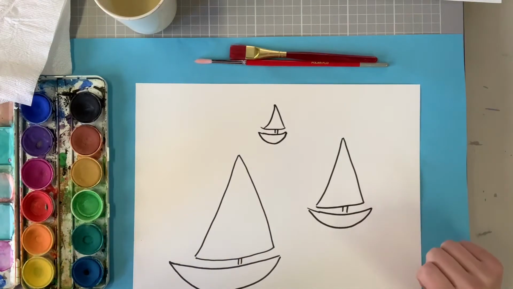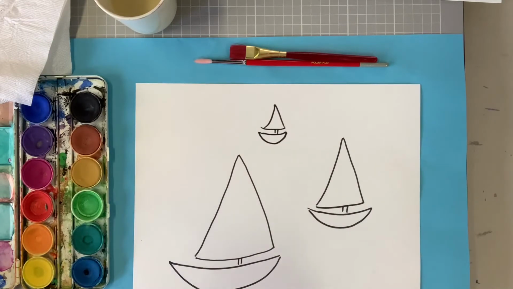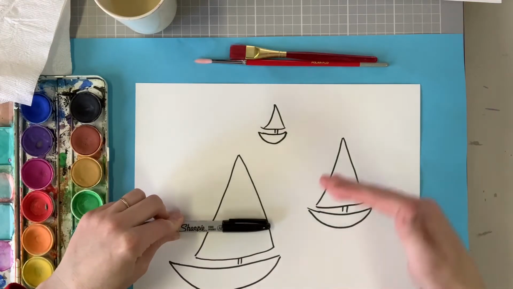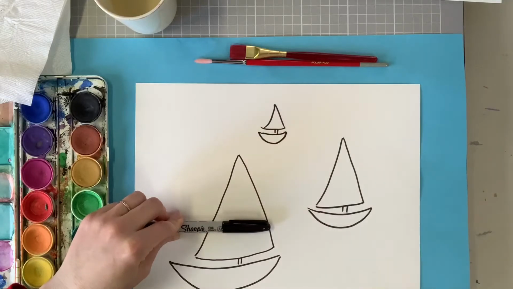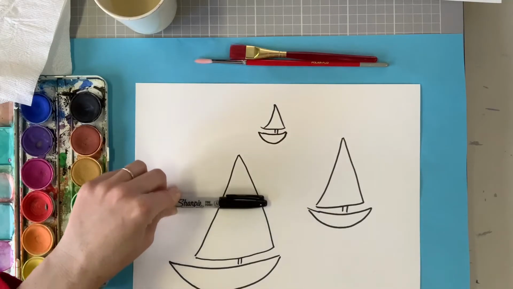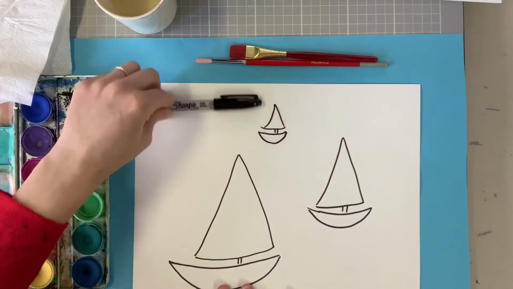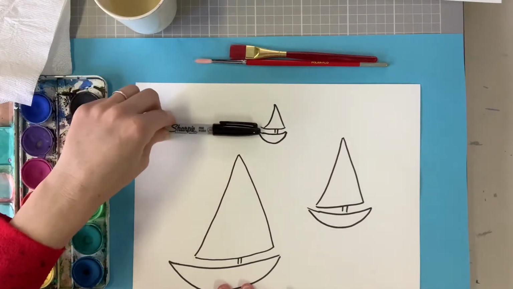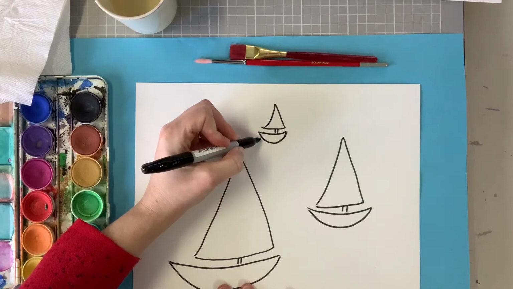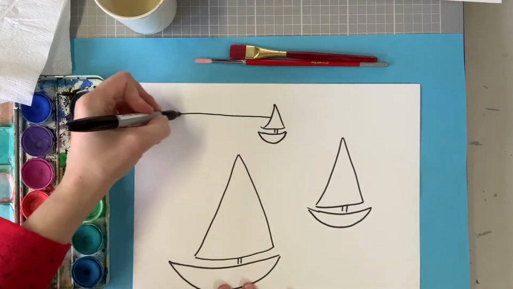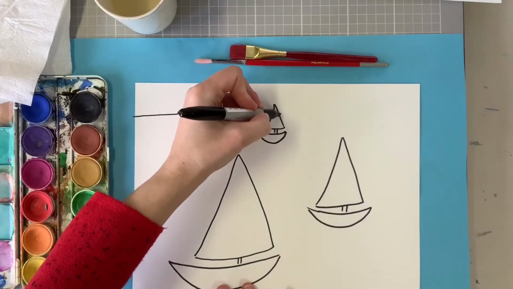Next, I'm going to add my horizon line. And remember, the horizon line is where the ground ends and the sky begins. So if I draw my horizon line down here, I'm going to have a couple of floating boats. We don't want that. So wherever you draw your last boat, your furthest boat, that's where you need to draw your horizon line, somewhere behind there. So I could draw it under this boat right here, or I'm going to just go a little bit behind. I'm going to make my horizon line.